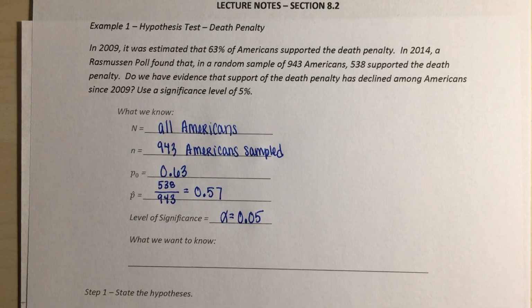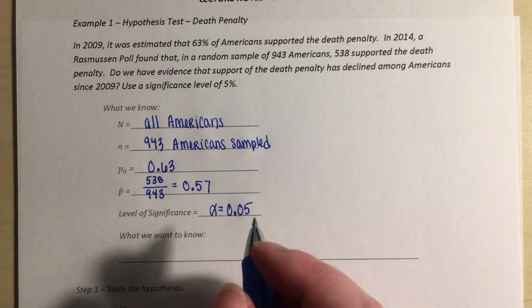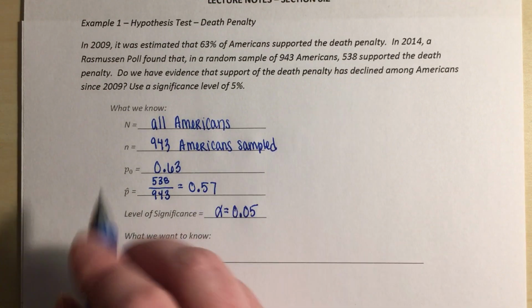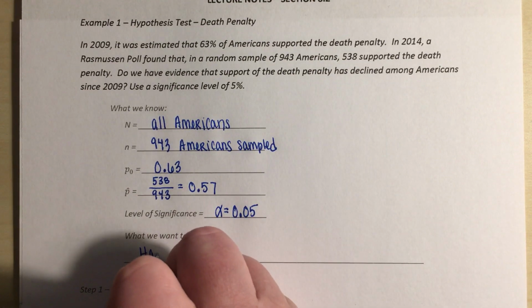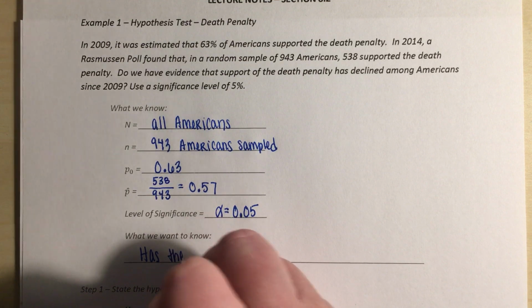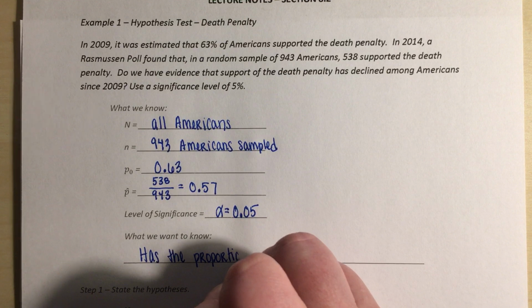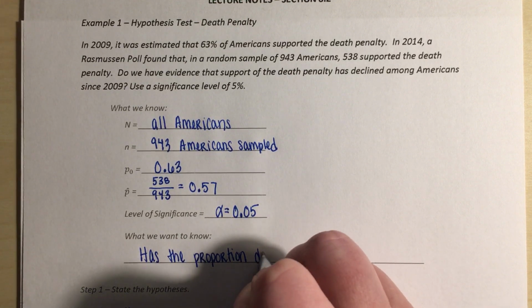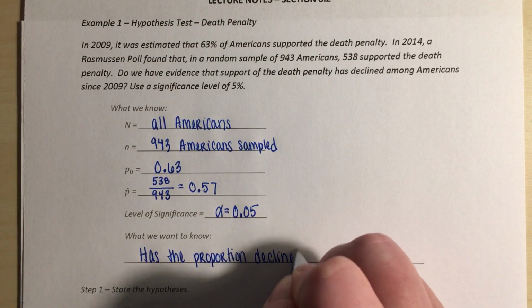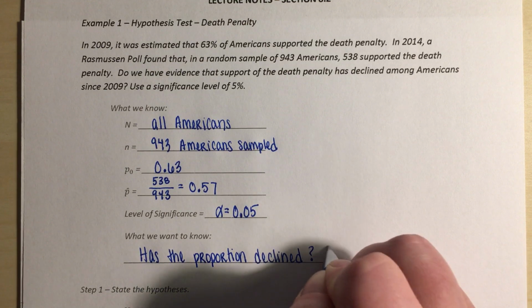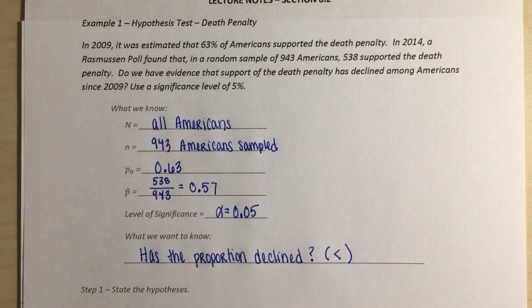Right, what we want to know: has the proportion, we're asked, declined? Declined, again, we're thinking a less than symbol.